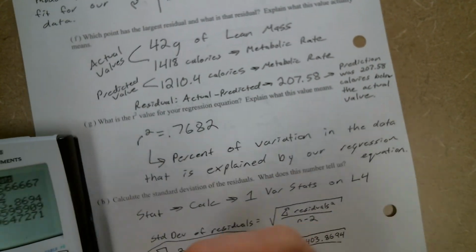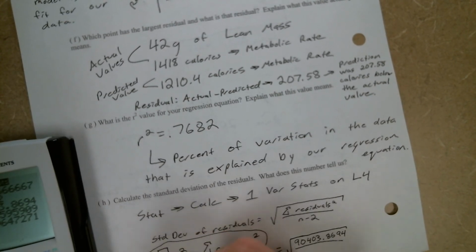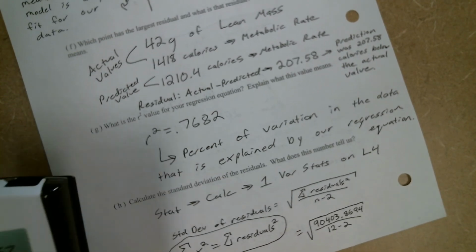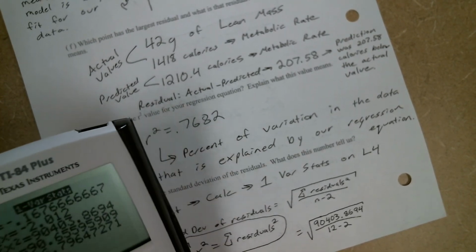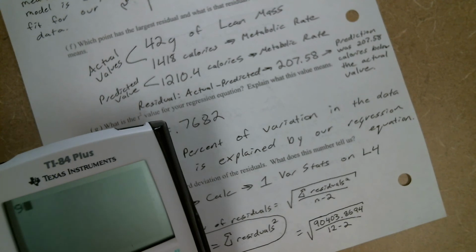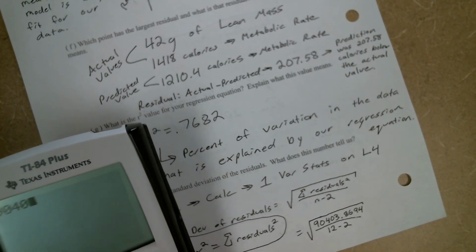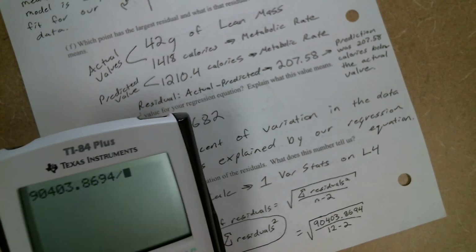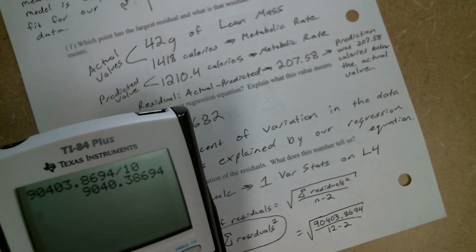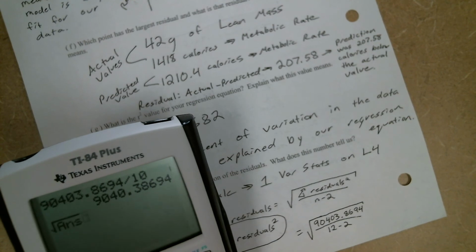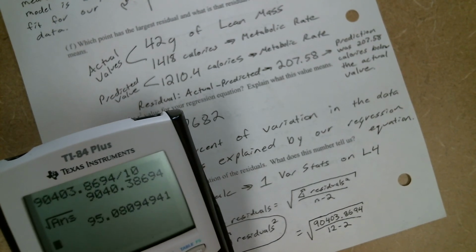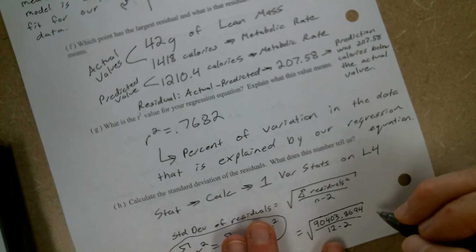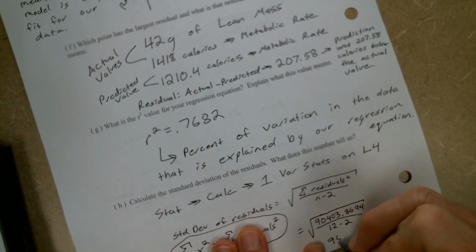N is 12. So this is 12 minus 2. So basically, we're dividing that number by 10 and then taking the square root. So 90403.8694. I should have just moved the decimal, but oh well. Divide by 10, take the square root of that, and we end up with 95.08, we'll say. So this equals 95.08.